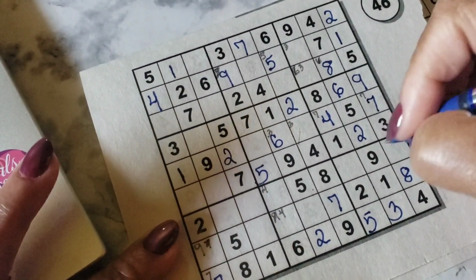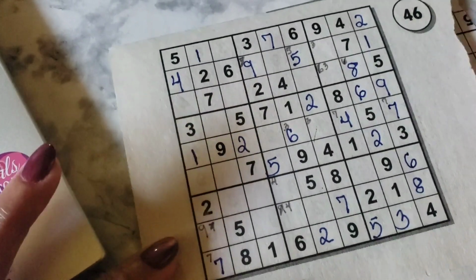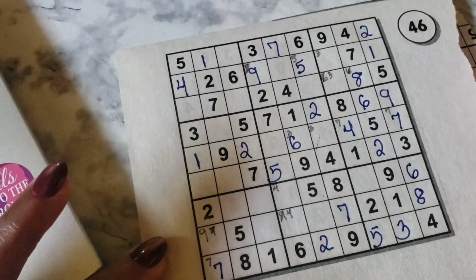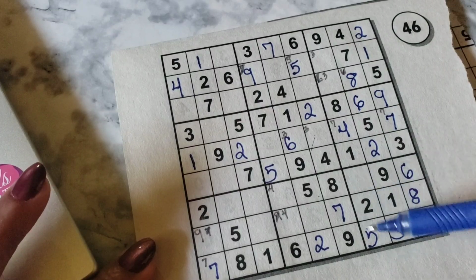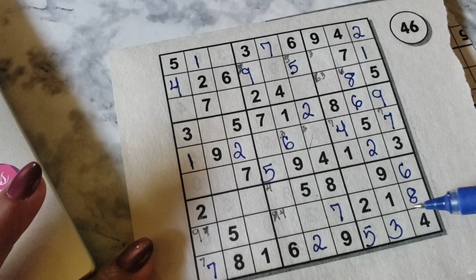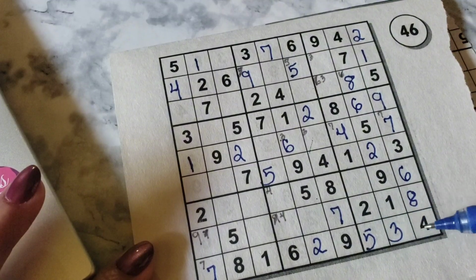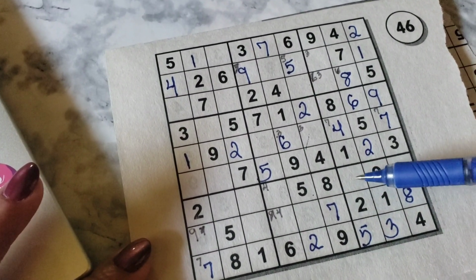So now this has to be 6. Let's continue to fill in where we see at least 1 only. So in this box of 9 cubes, we have 1, 2, 3, 4, 5, 6. This can only be 7.